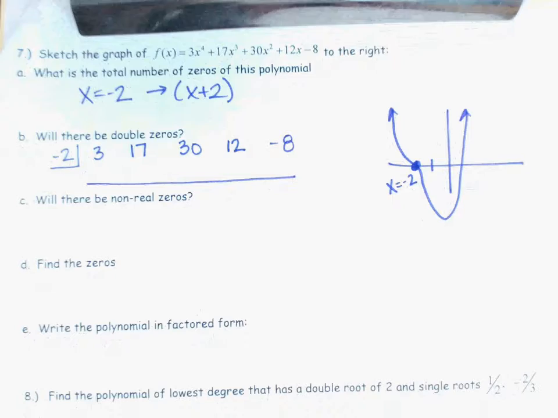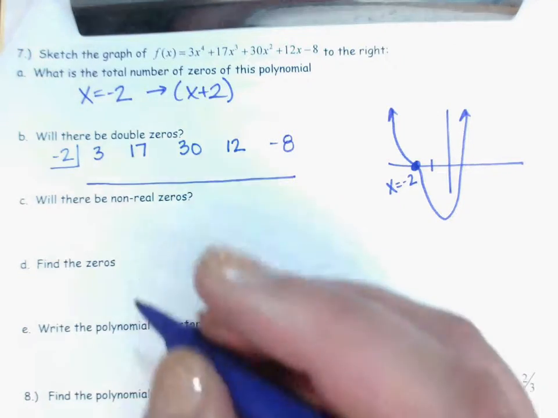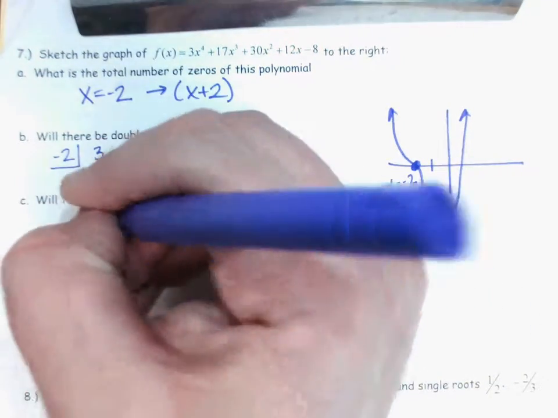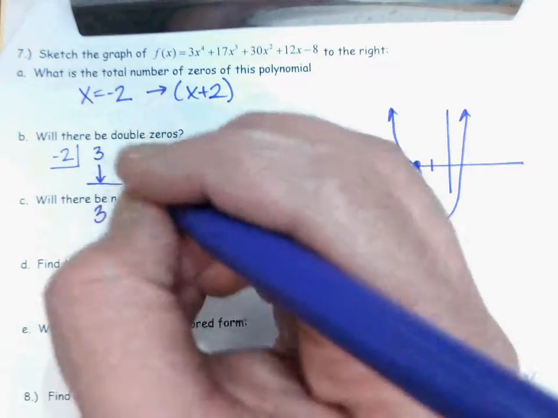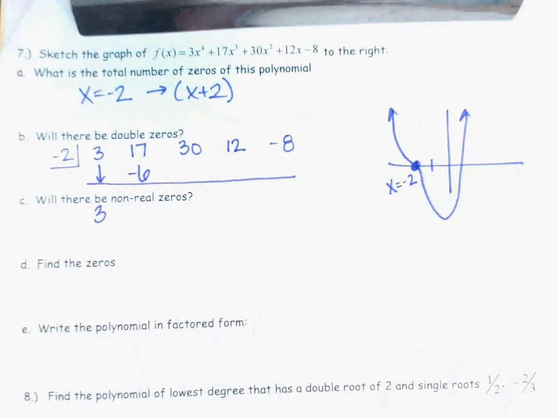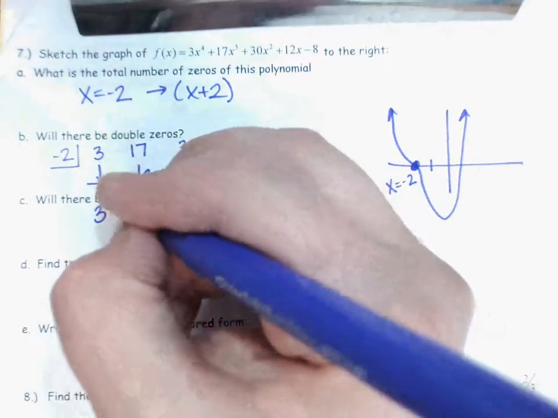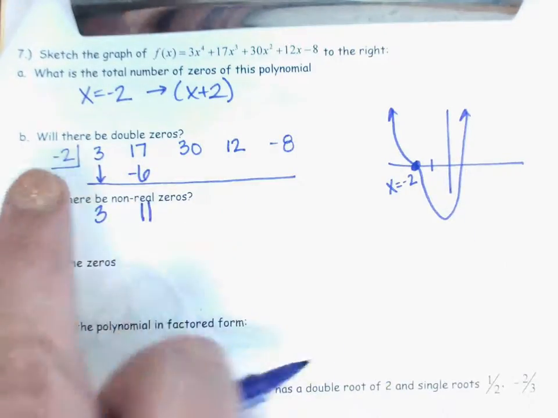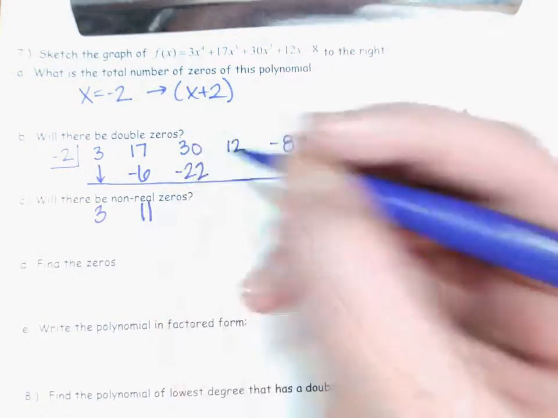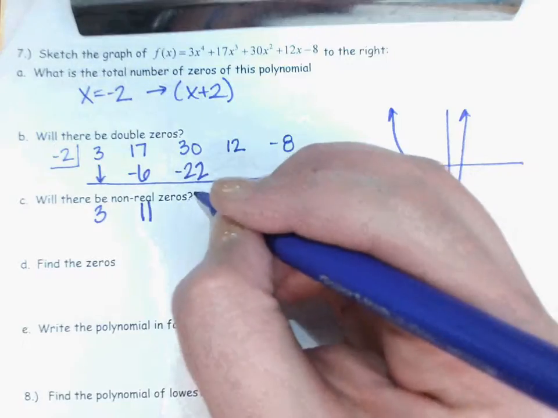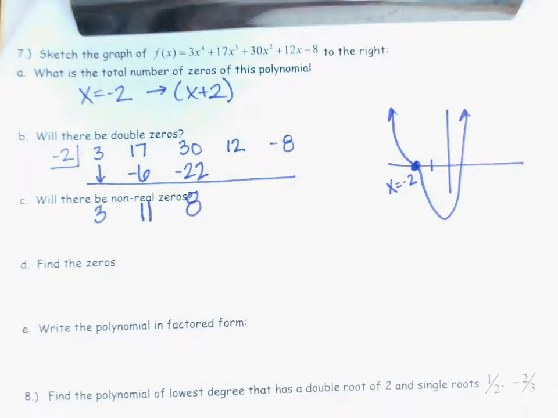Okay, first number comes down. Almost done. Okay, 3 goes here. 3 times negative 2 is negative 6. What's 17 minus 6? 11. 11 times negative 2 is negative 22, and 30 minus 22 is 8. 8 times negative 2?